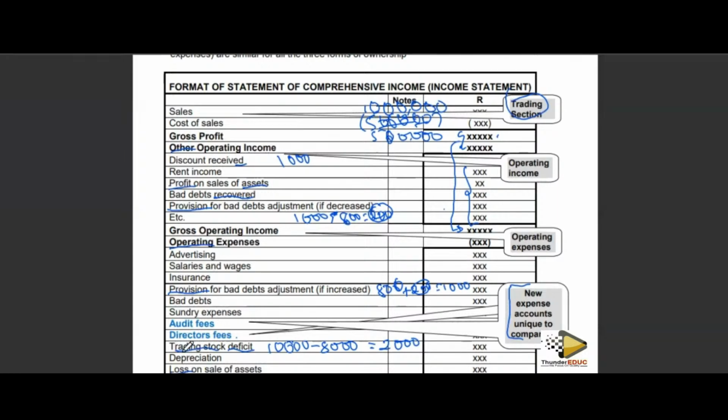Then we go to depreciation. What is depreciation? You've been doing this since grade 10. This one has to do with the non-current assets, like furniture, equipment, vehicles, machinery, etc. So these items, they always lose value. If you remember, that's what your teachers told you in grade 10 and 11. These assets, they always lose what? Value.